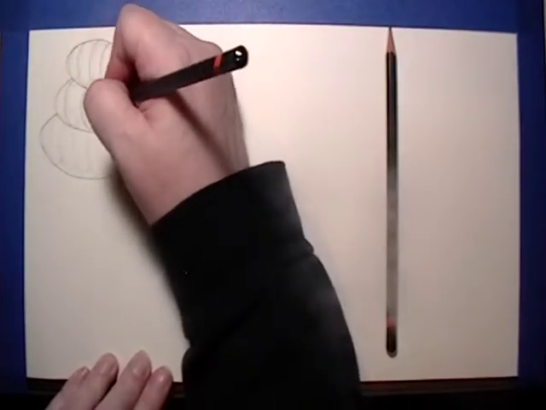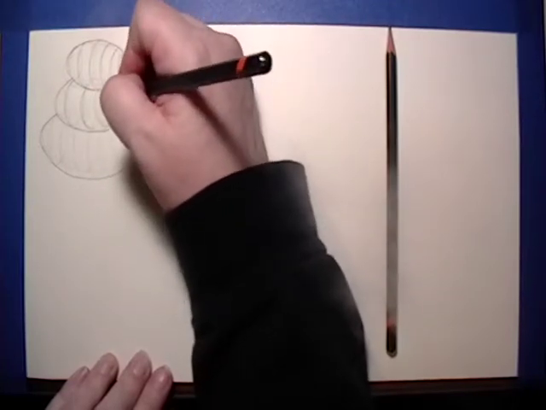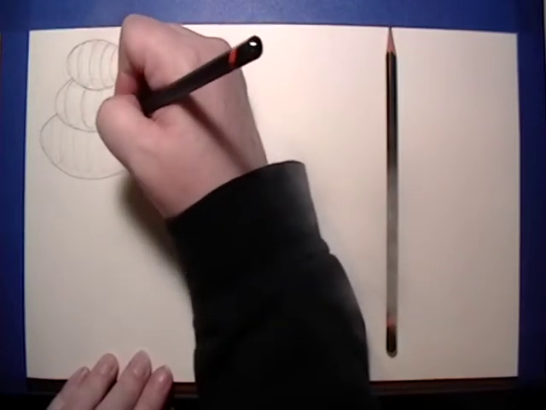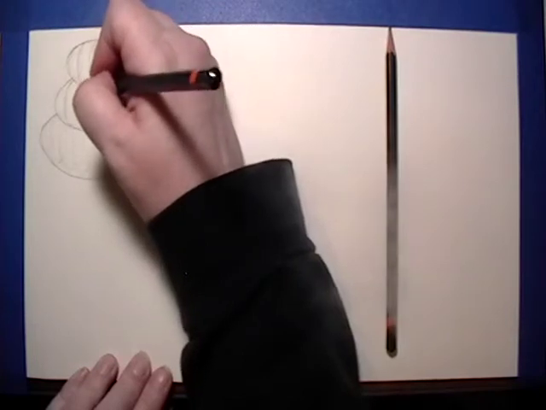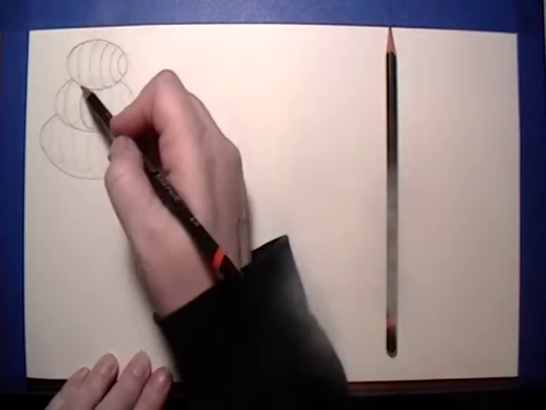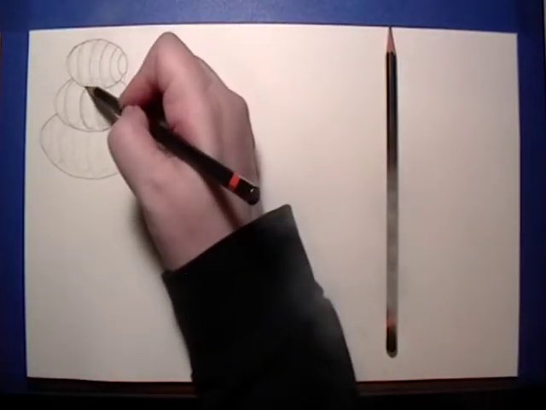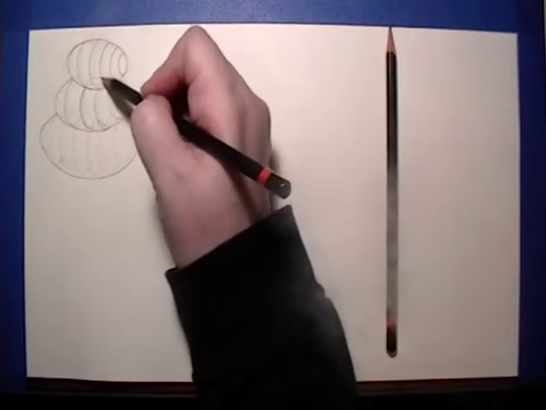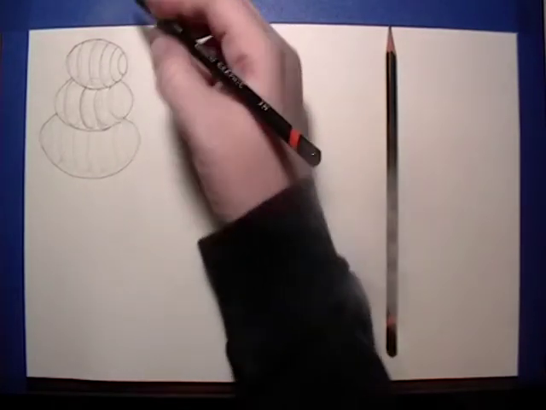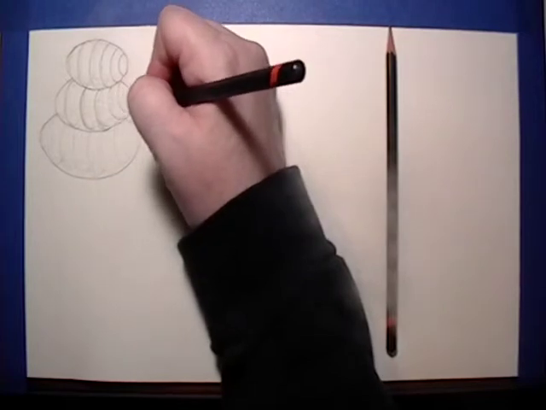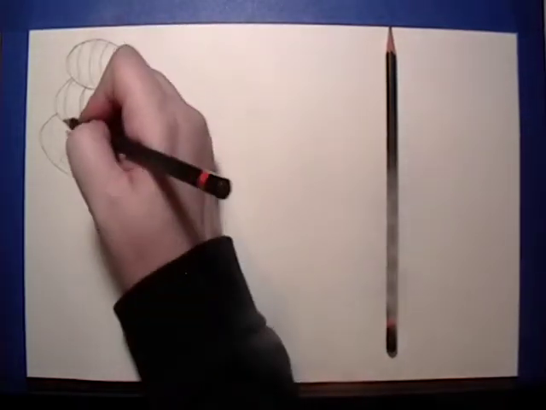But I'm gonna try to match up some of these lines with these lines, just so I kind of know the shapes are working together.